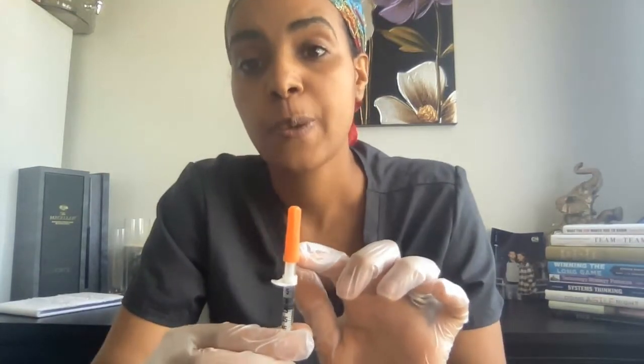The reason we cap this up with the scoop method is for safety, because there are a lot of needle stick injuries, so to prevent that, that's what we do. Make sure you label it with the name and the dose, and take it to the patient side.